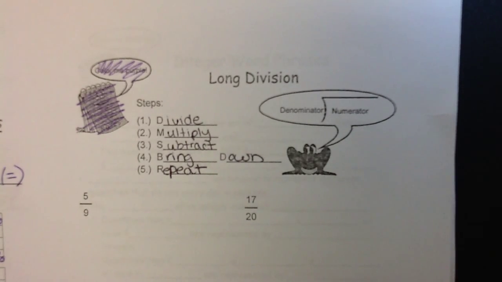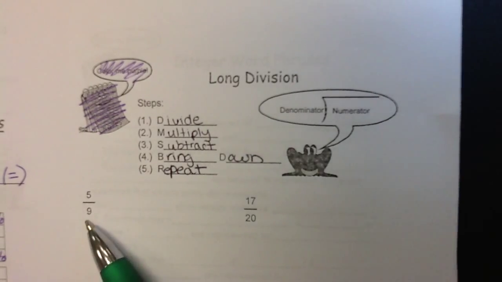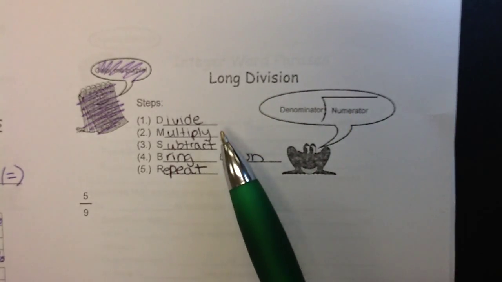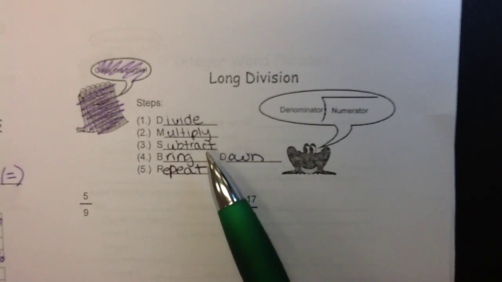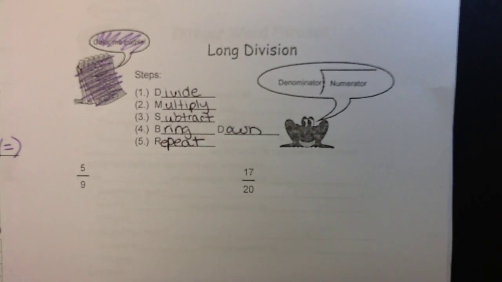So the steps for long division, first thing we need to do is set up the division problem. We're given a fraction and we need to turn it into a division problem. Then we're going to multiply, subtract, bring down, and repeat. Those steps should be familiar to you. You should have done this at some point in your math career, but it might have been a while, so we're definitely going to go over it again.